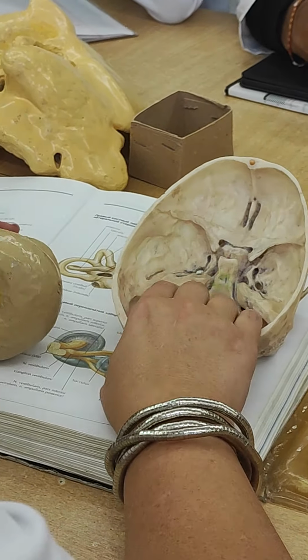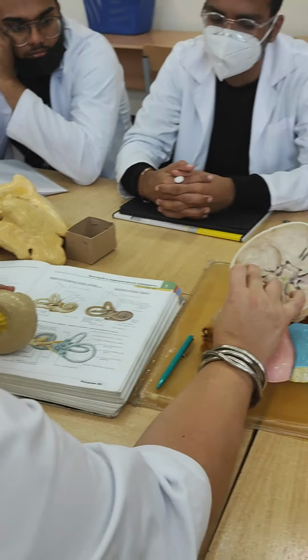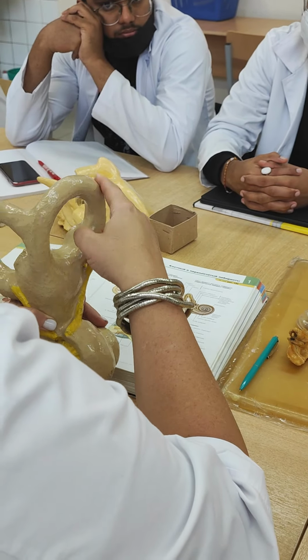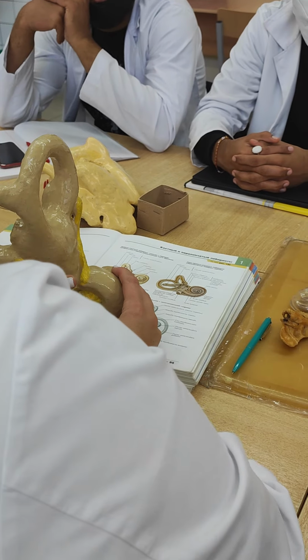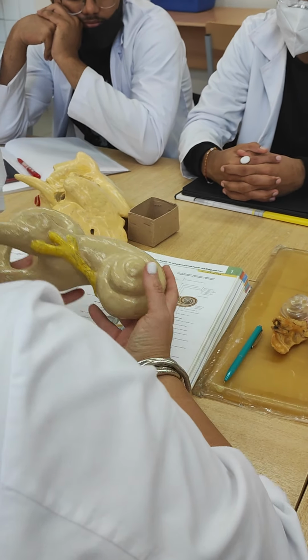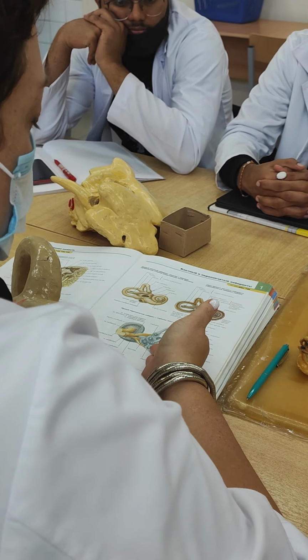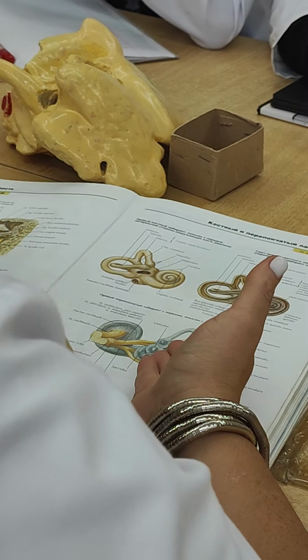So the eminence of the pyramid of the temporal bone is formed by the anterior semicircular canal. The internal ear consists of a bony part and a membranous part. Inside of the bony part, we have the membranous part.